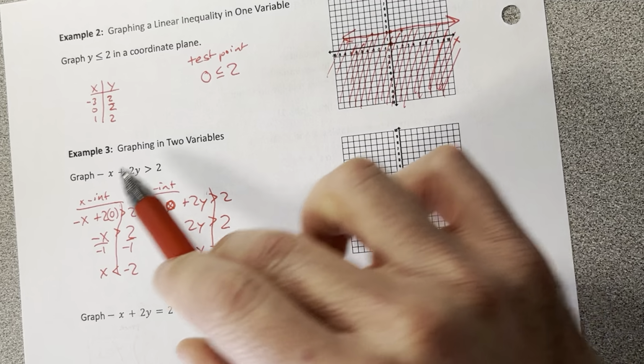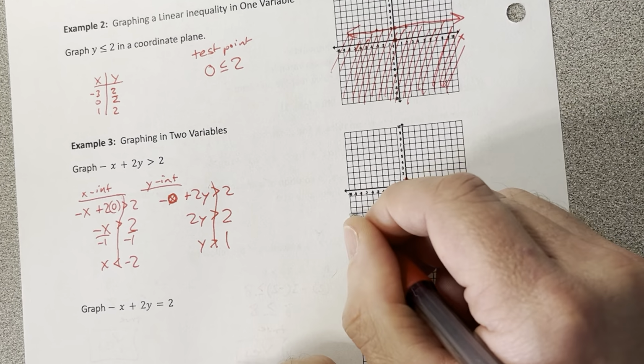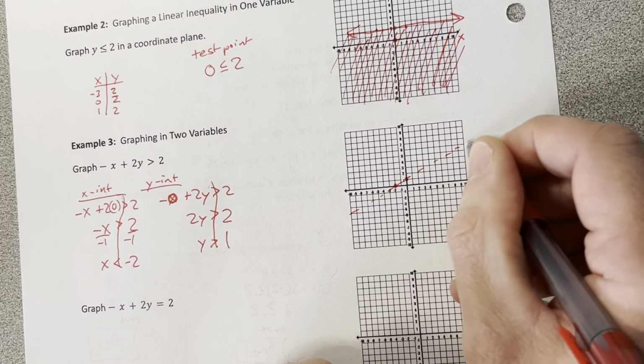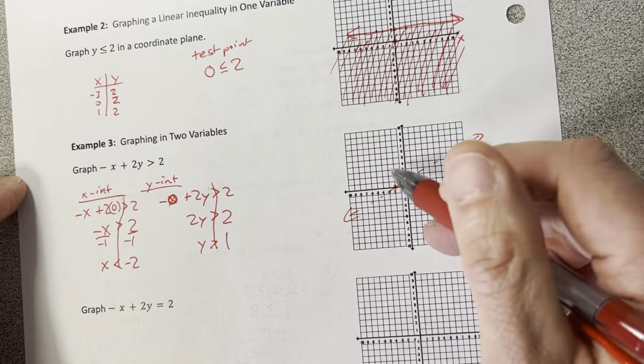But we do notice it's going to be no equal sign, so it's going to be dashed. And then we do a test point to find out which side we shade.